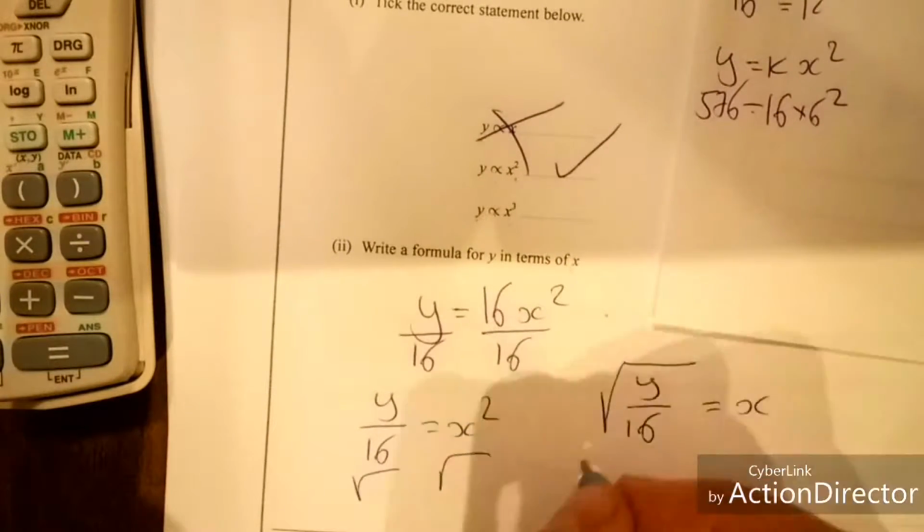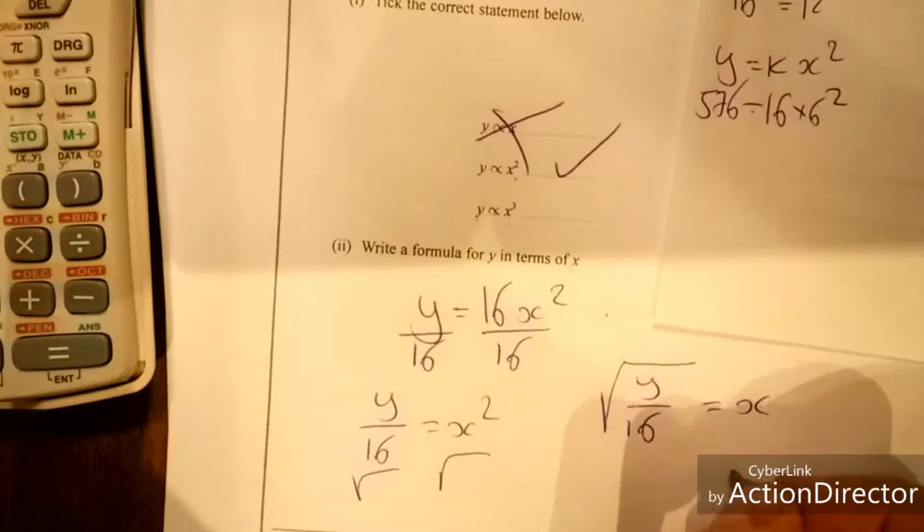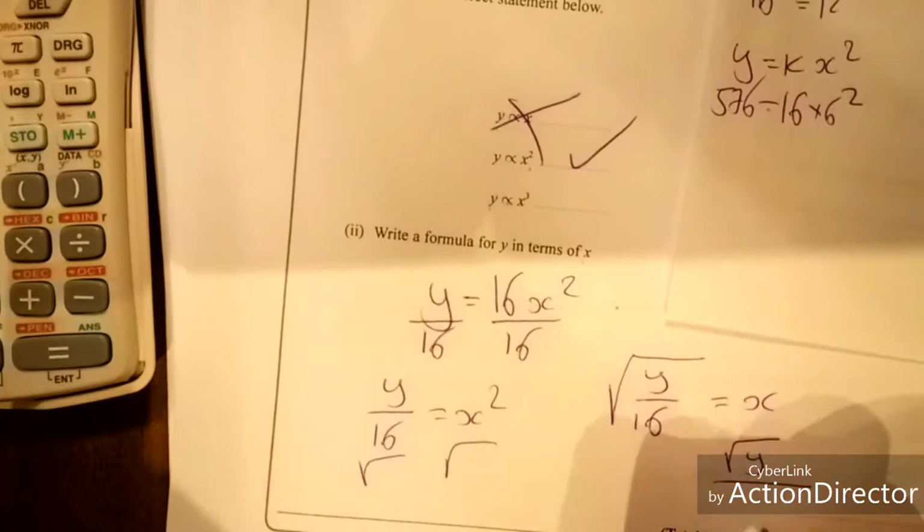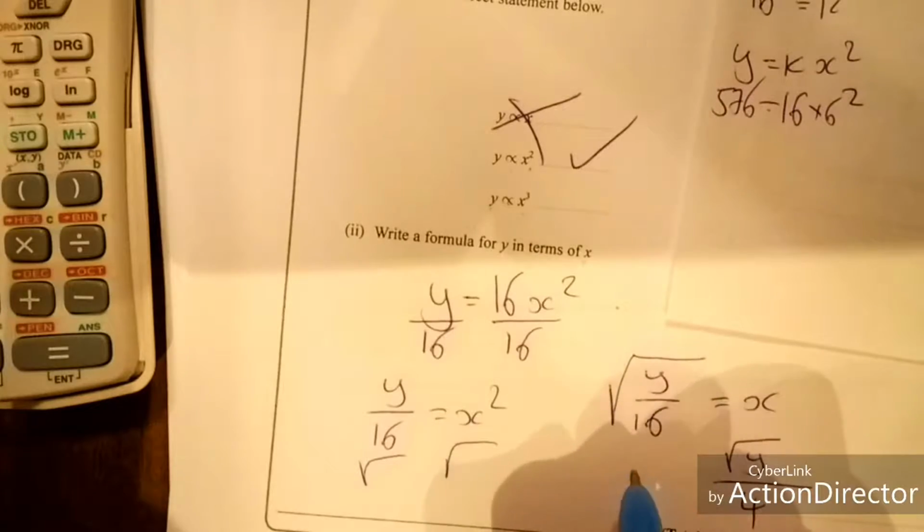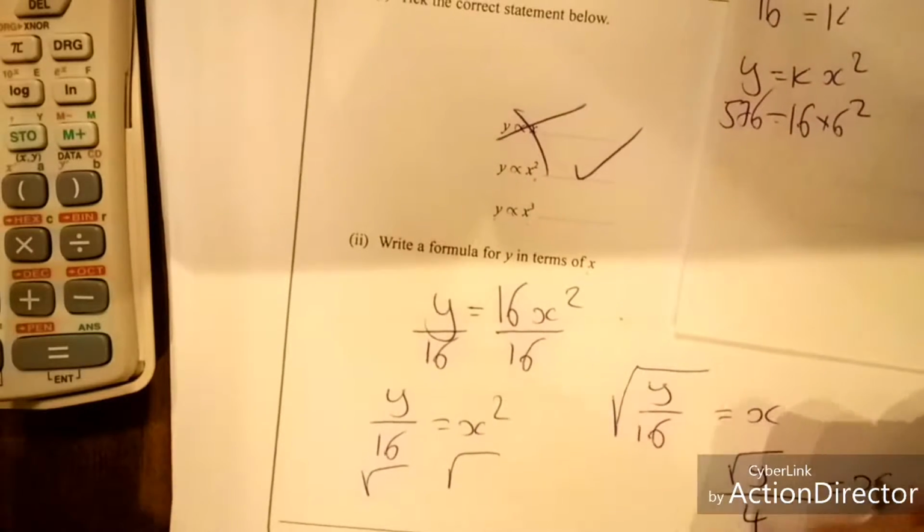Okay, which actually means the square root of y over 16 equals x. If you want to make it a little bit simpler, 16 is a square number, so you can actually do the square root of y over 4, because the square root of 16 is 4, equals x.